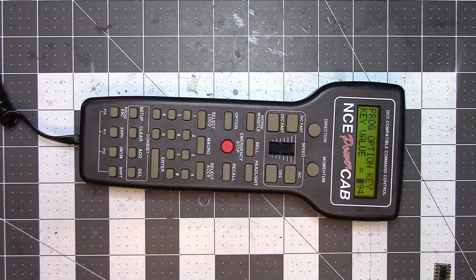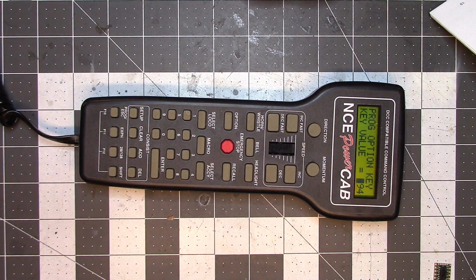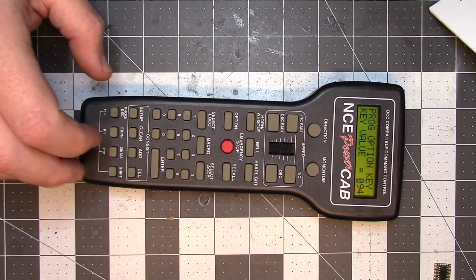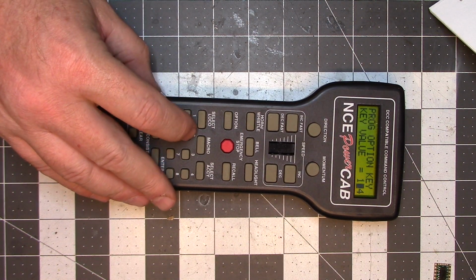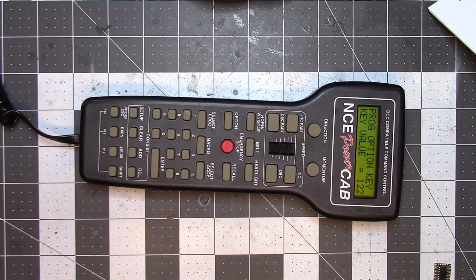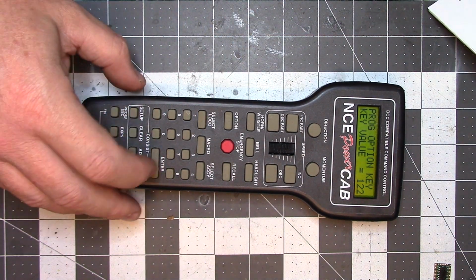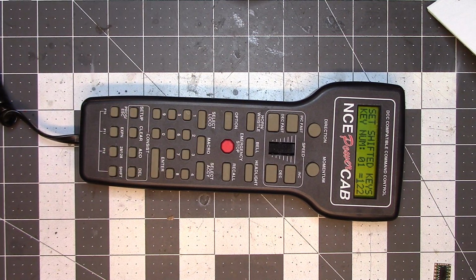To access these function numbers, program the option key to a value of 122. So we are at the option key, and it does say that the factory value is 94. So we want this to read 122. So let's go with 122. All right, and then we'll hit enter.